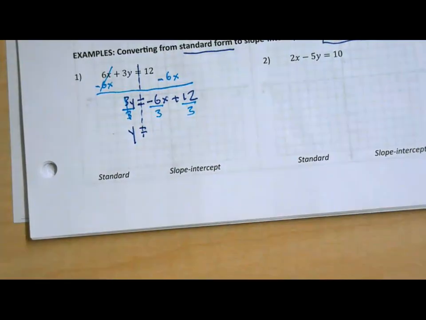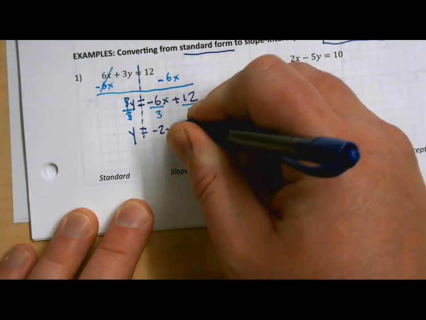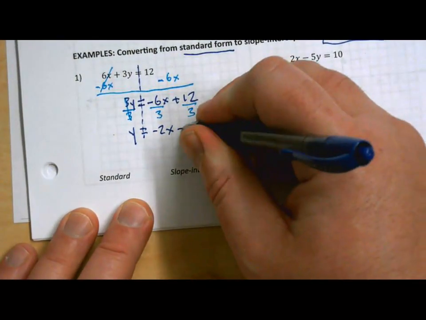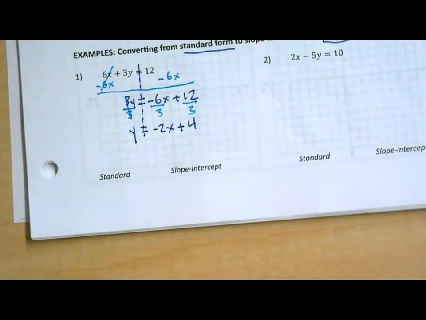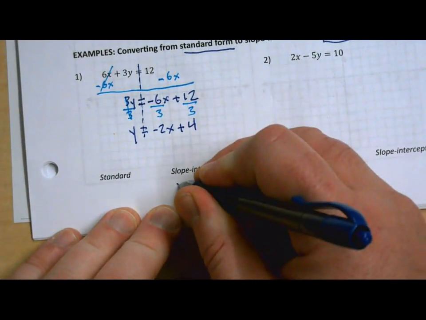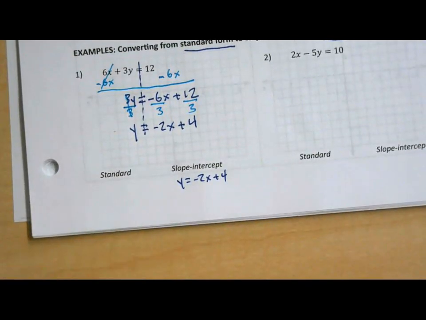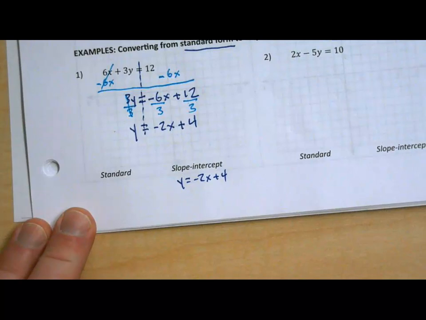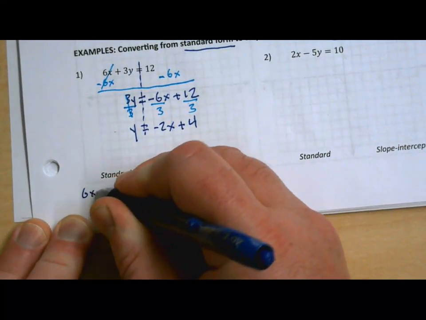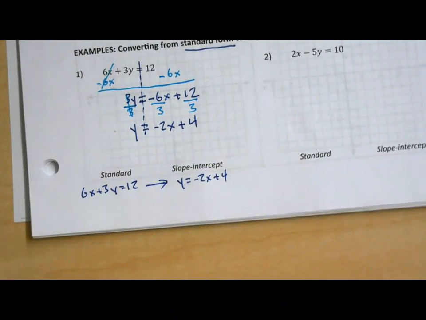And then we got to do some division over here. Negative 6 divided by 3 is negative 2. And 12 divided by 3 is 4. And that's it. All right, so this is slope-intercept form. I'm going to copy it underneath here. Y equals negative 2x plus 4. We started off with standard form, which was 6x plus 3y equals 12. And we did that conversion to get it into slope-intercept form.